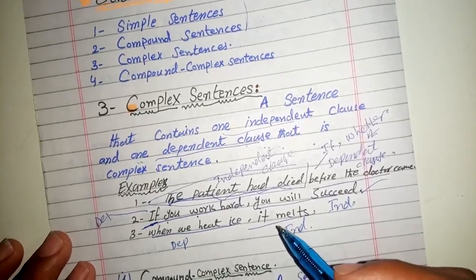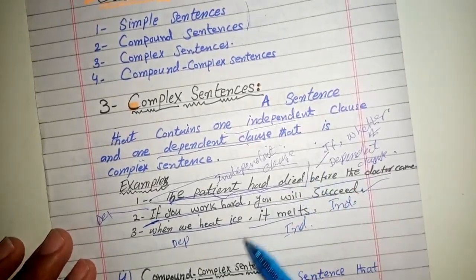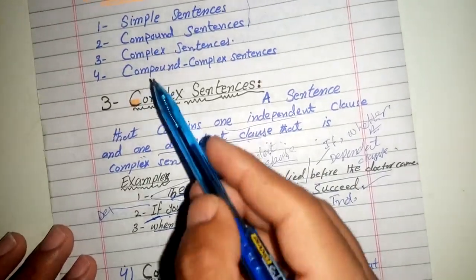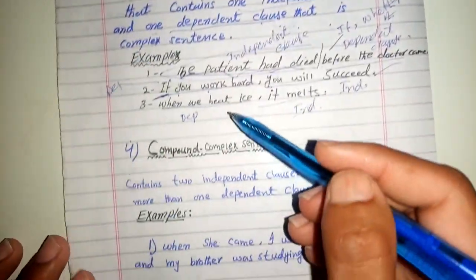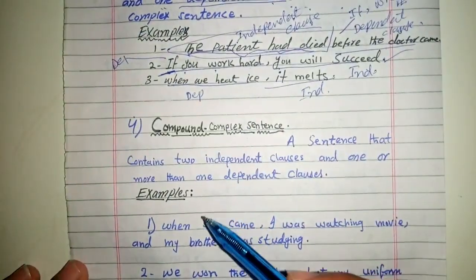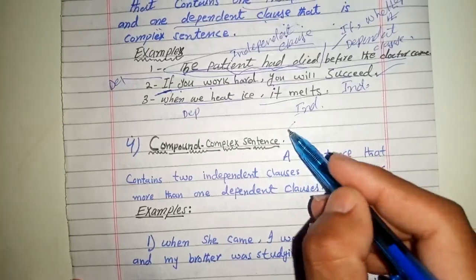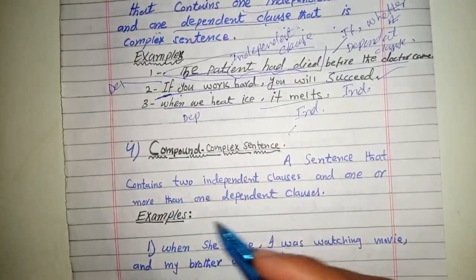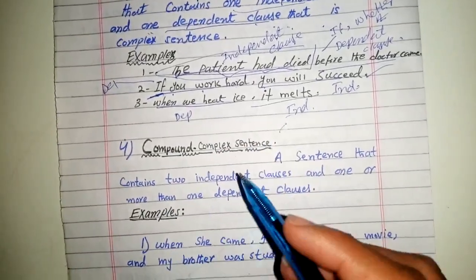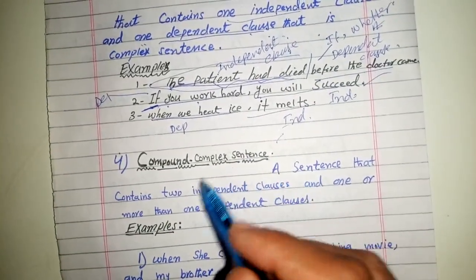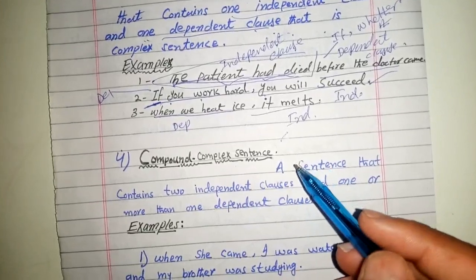And one thing more, the next type is compound complex sentences. Guys, this one is very important for those people who are going to be in CSS, because these kinds of sentences are studied at CSS level. So guys, first of all I'm going to define what compound complex sentences are.